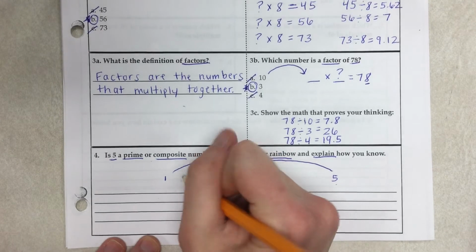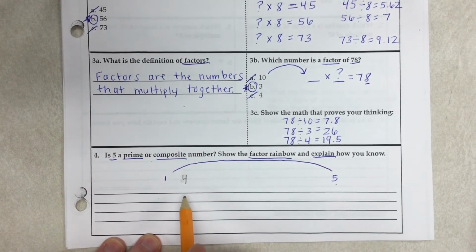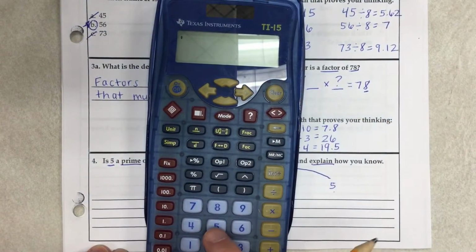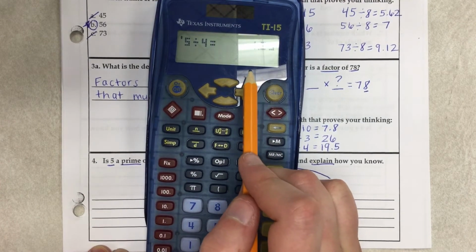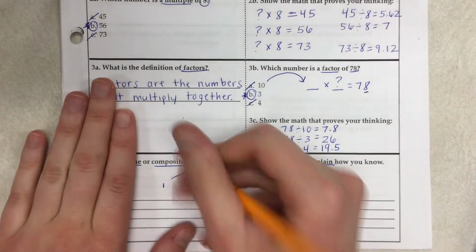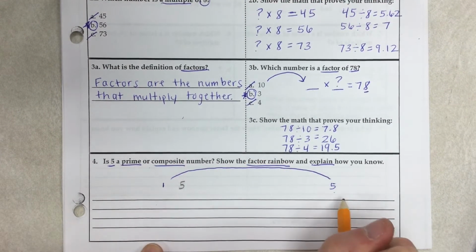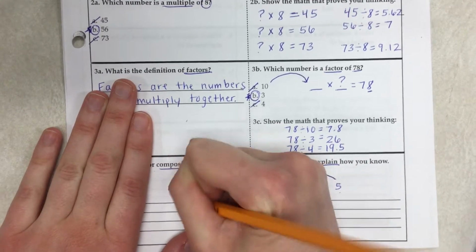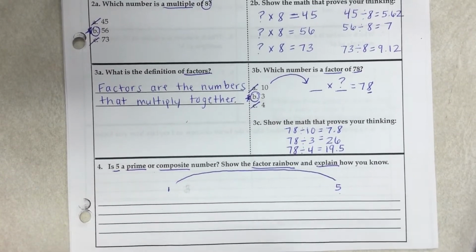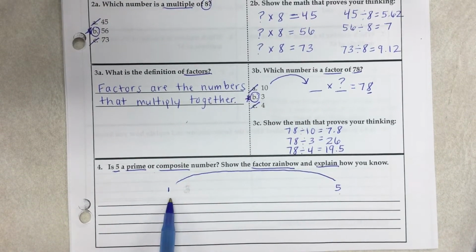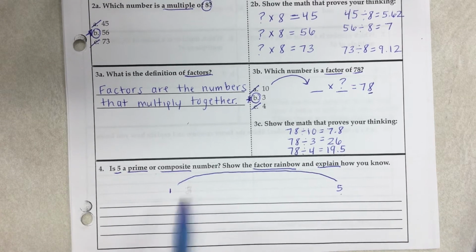The next number I'm going to check is 4. And I ask myself, 4 times something equals 5. Inverse operation, 5 divided by 4 equals 1.25. Again, not a whole number, so I erase my 4. My next number that I'm going to check is 5. But I can see that 5 is on my other side of the rainbow, so I'm done. I don't need to check 5 again. So I can see on my factor rainbow, I only have 2 factors, 1 and 5. And I know prime numbers only have 2 factors, 1 and that number.